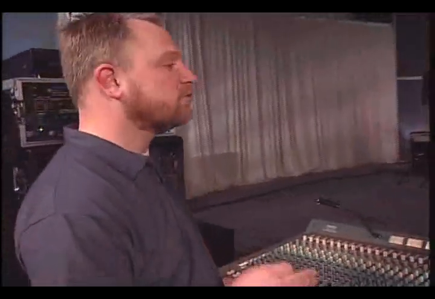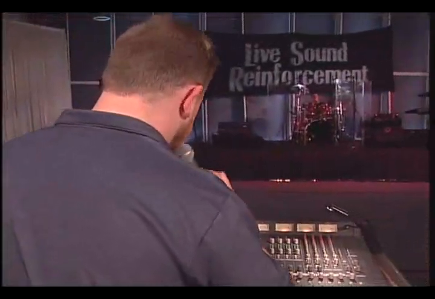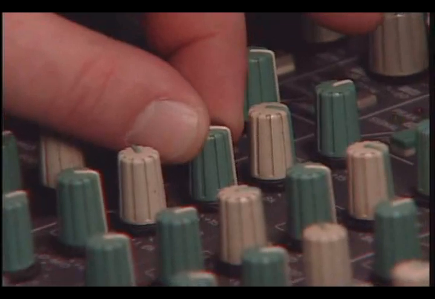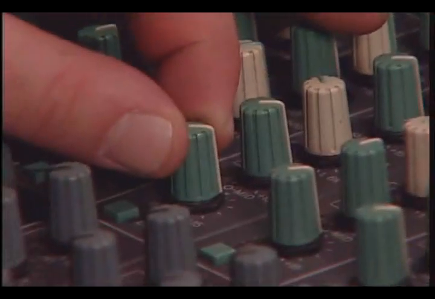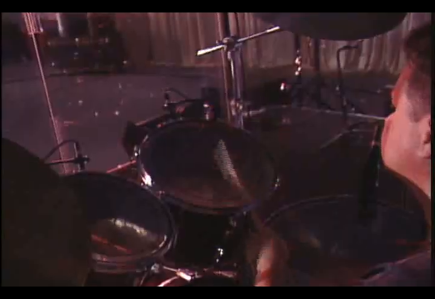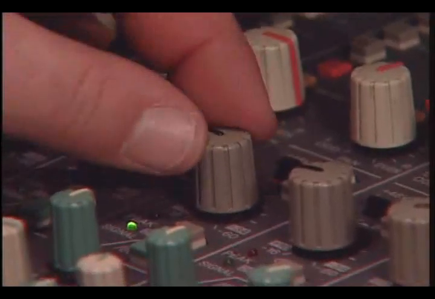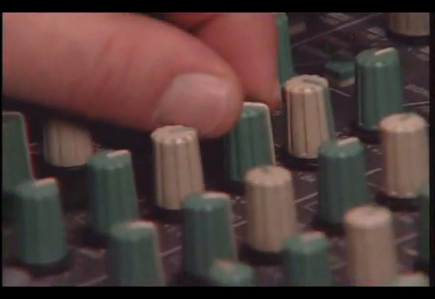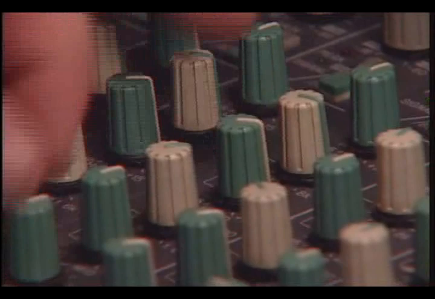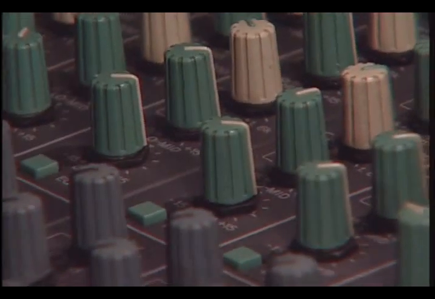Then I'm going to listen to them in the room for balance and panning. Go ahead and play me your high tom. Okay, your mid tom. Getting some kind of ring, man. It's okay. And your low tom.